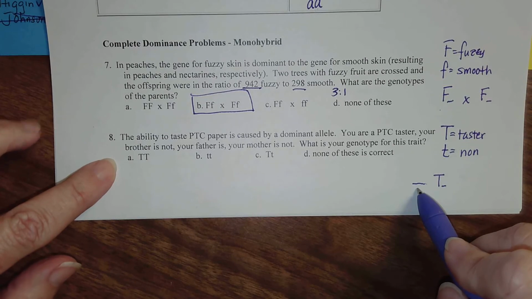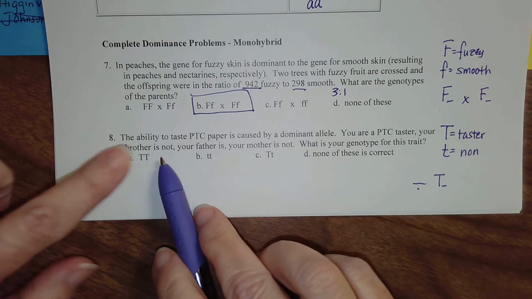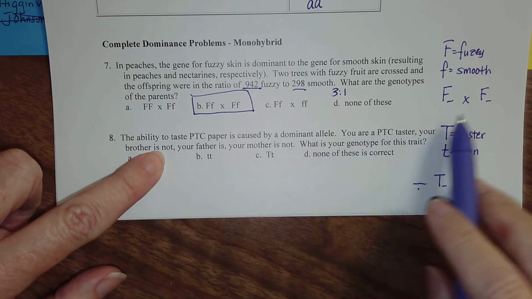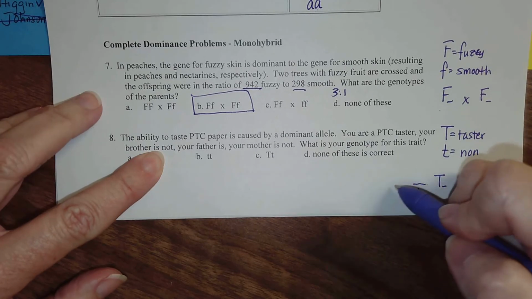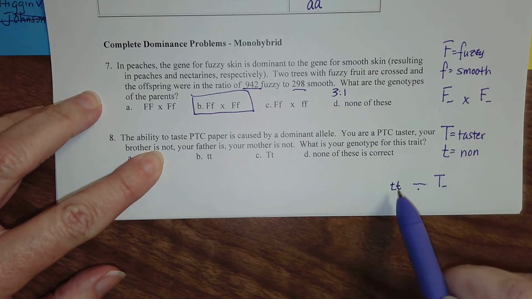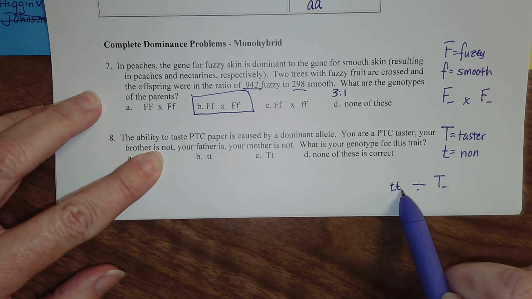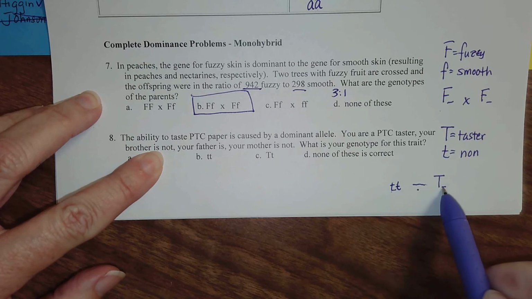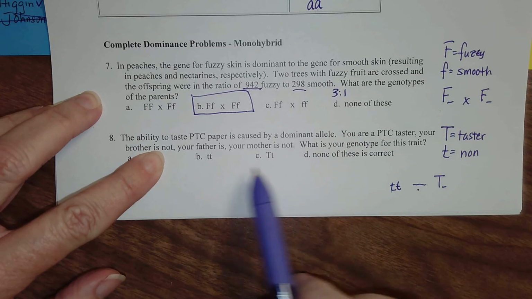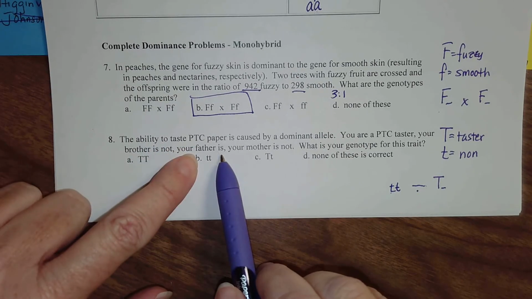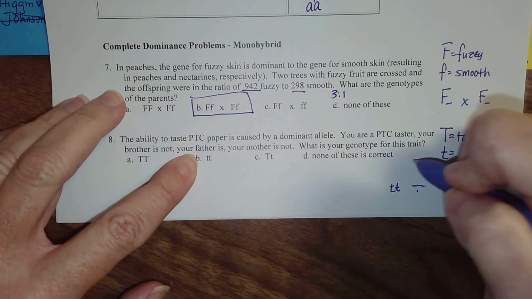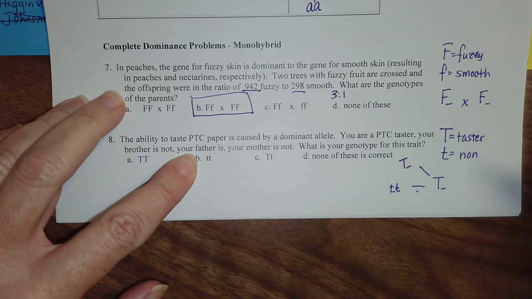So your brother is a non-taster. The only way he can be a non-taster is to have 2 little t's. That means he got a little t from mom and a little t from dad. We're trying to figure out what you are. The next thing it tells us is that your father is a taster. So dad is big T something.